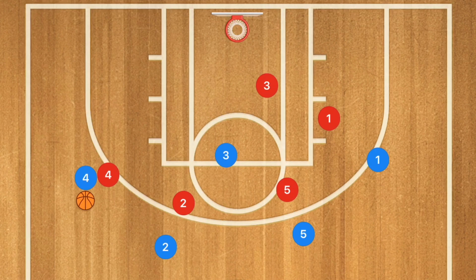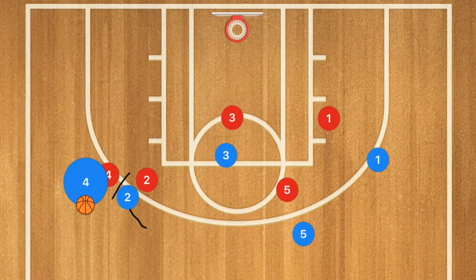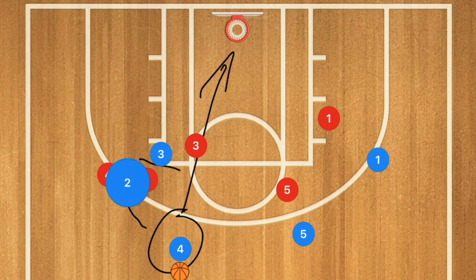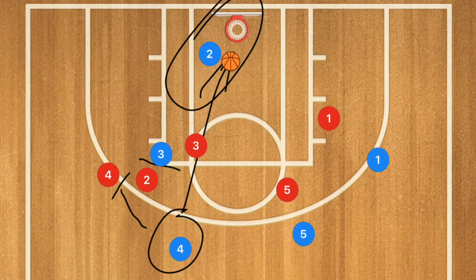Player 1 is then going to pop out towards that 3-point line. And now we're going to have player 2 setting that screen for player 4. Now, once in a while, player 4 is going to be open for that shot. But with player 3 setting that screen for player 2 after he sets that screen for player 4, a lot of the times he's going to be open for that layup.